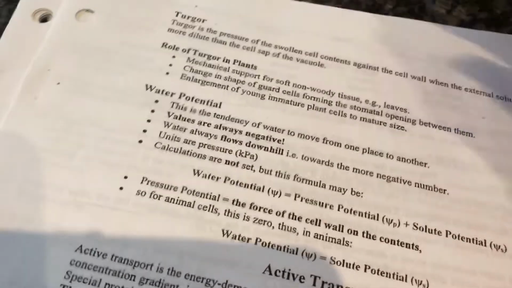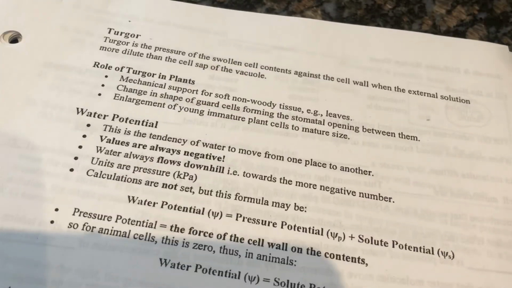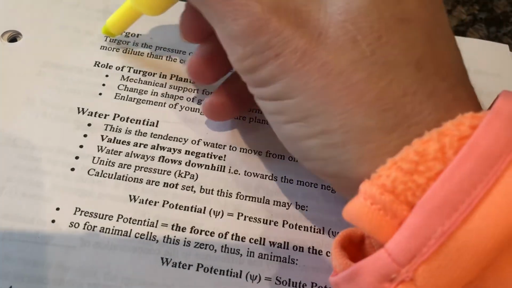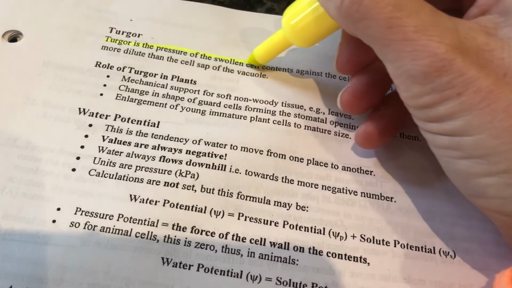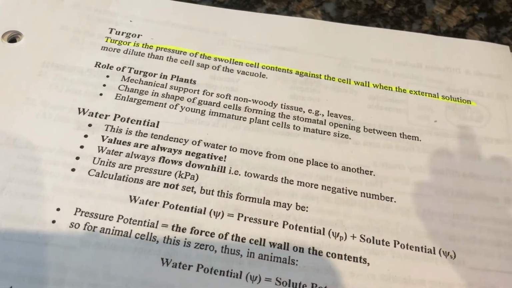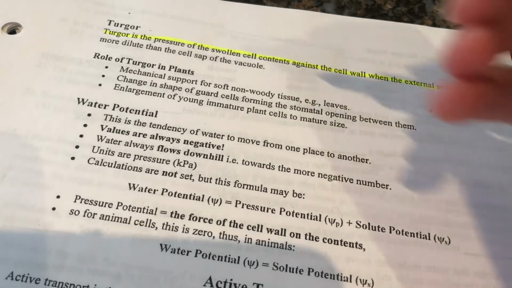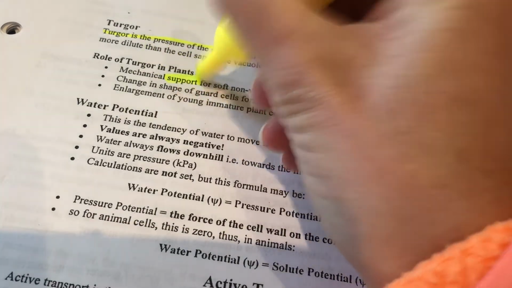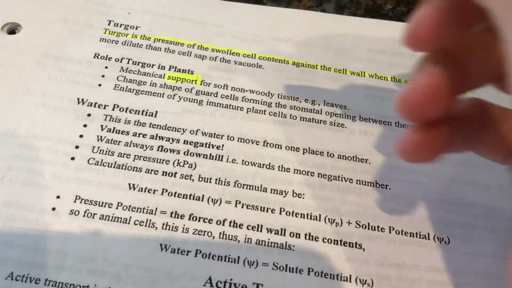All right, and so turgor, just to finish up here, turgor is the pressure of a swollen cell against the cell wall, okay? And that is a really good thing. It helps the plant to stand up, all right? So it offers support, okay?